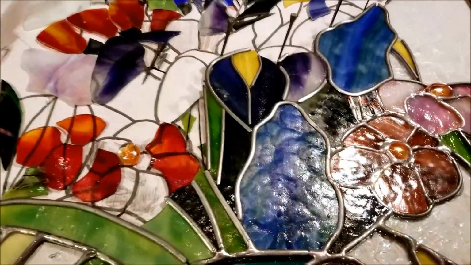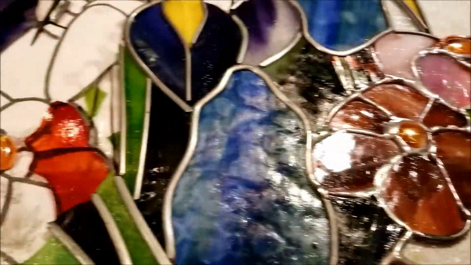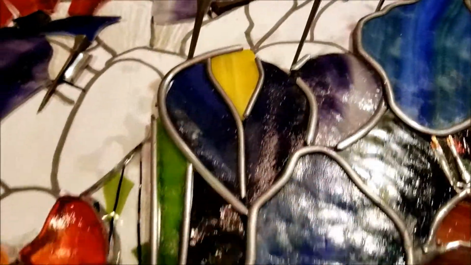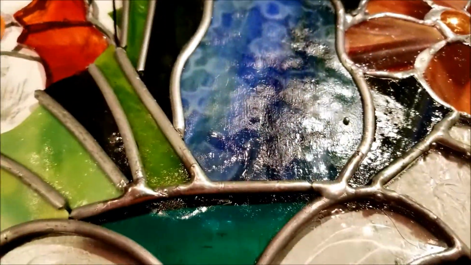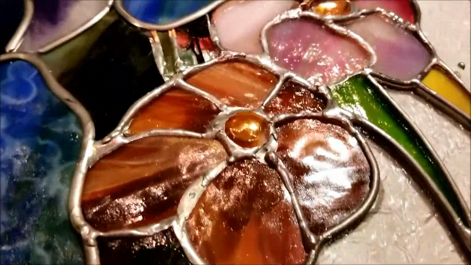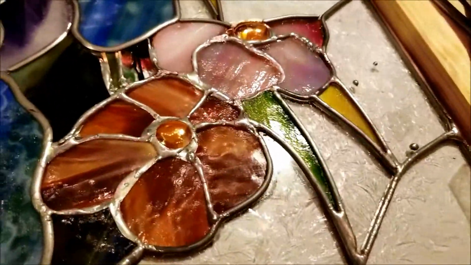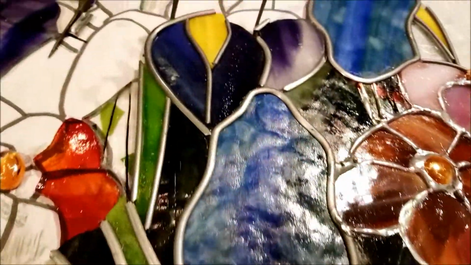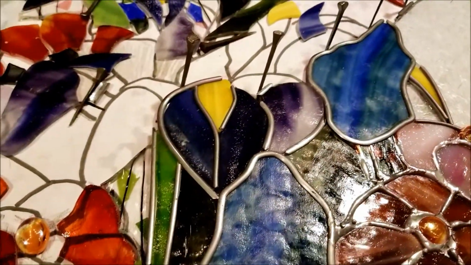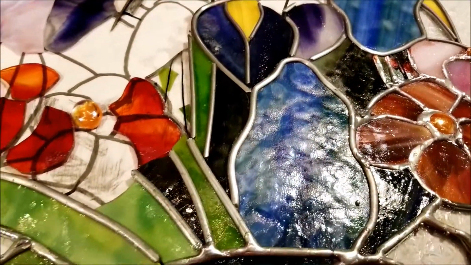Now we've switched from the copper foil over to the lead. And you can see the lines are so much nicer with the lead. You have to rework that a little bit to get those beads to look like the lead. That's the idea. But anyway, there's our iris going in.